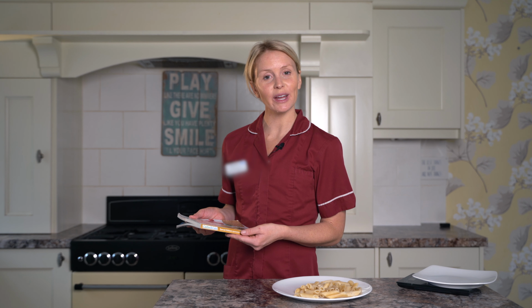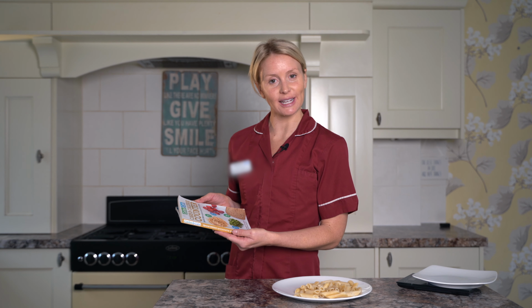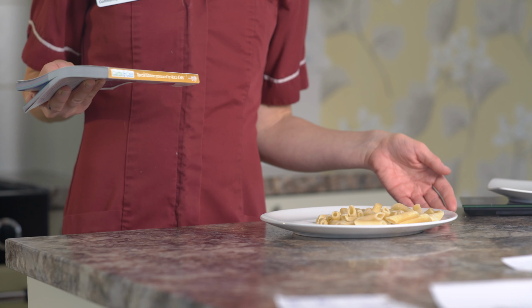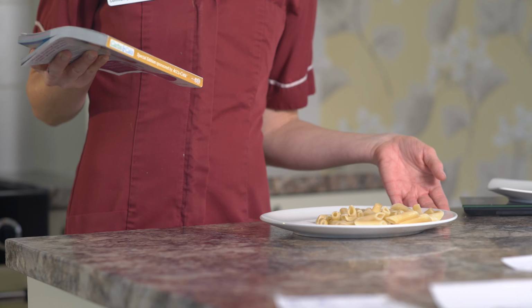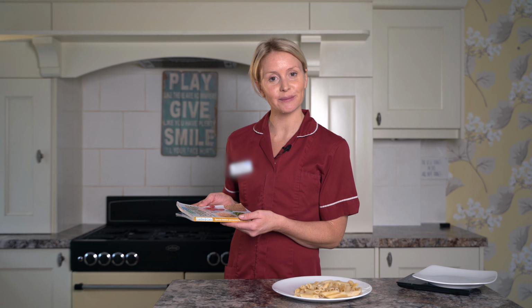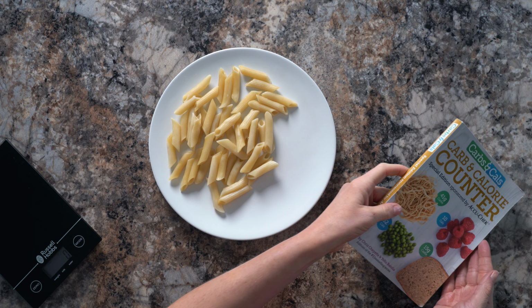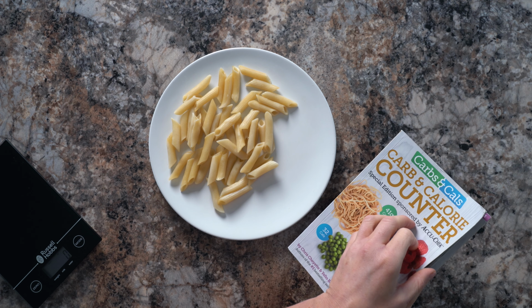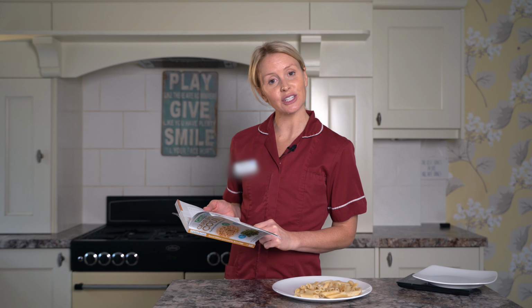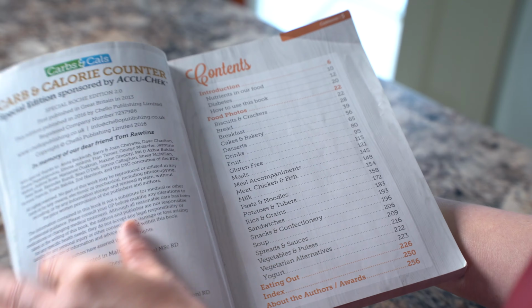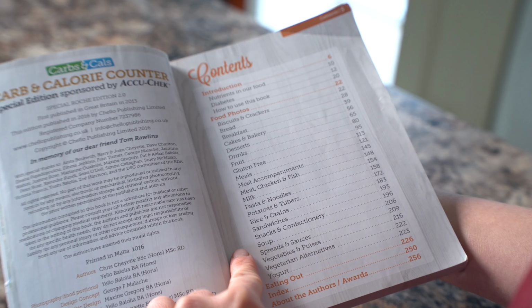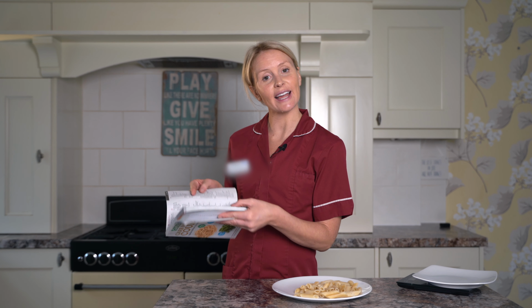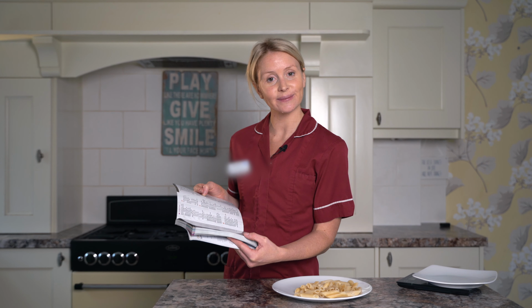In this video we're going to show you how to use the Carbs Cals book. This is my serving of pasta. Let's look this up together in the Carbs Cals book. Firstly, we can turn to the contents page at the front of the book where the foods are listed in categories and also in alphabetical order. Alternatively, I can turn to the index and look up the food there.